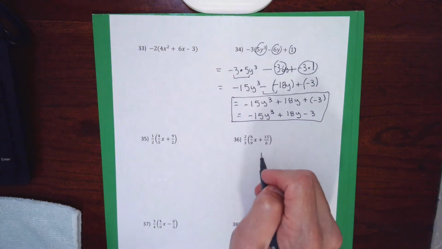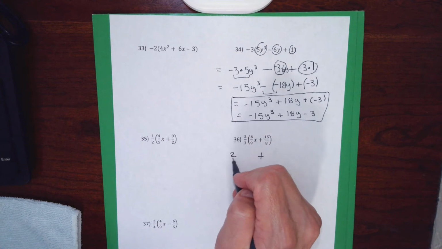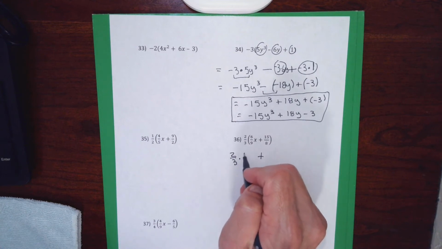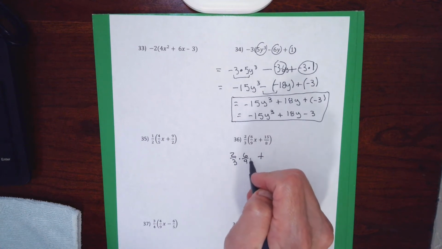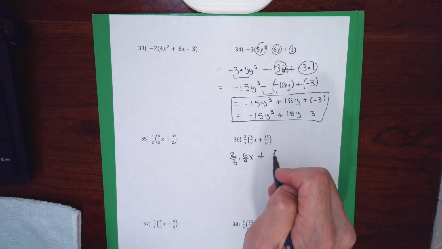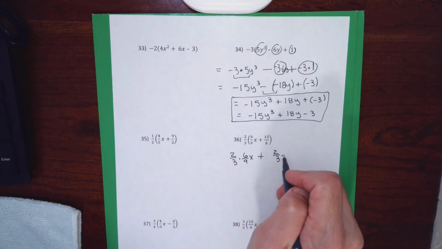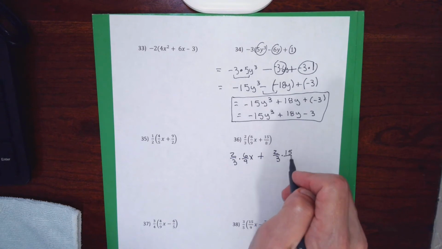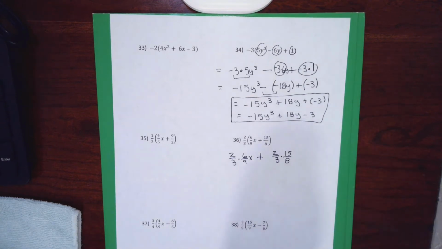36, I'm going to leave the plus sign between. I'm going to multiply 2/3 times 6/9 x. And I'm going to multiply 2/3 times 15 over 8. This is going to need me to do some canceling.